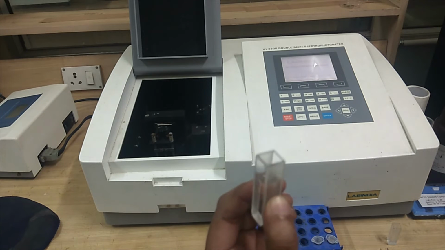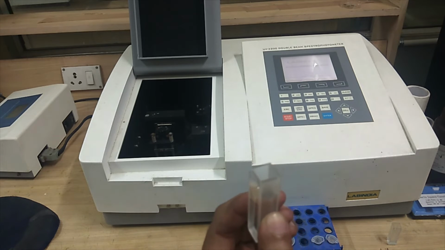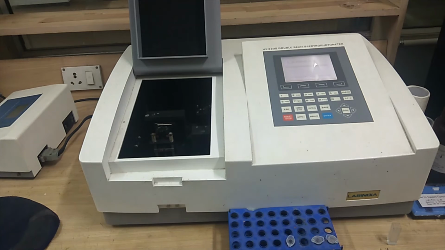However, if you are using a plastic cuvette, it is advisable not to use it during a UV scan. We will do the scanning at 595, so either quartz or plastic will work fine for us.